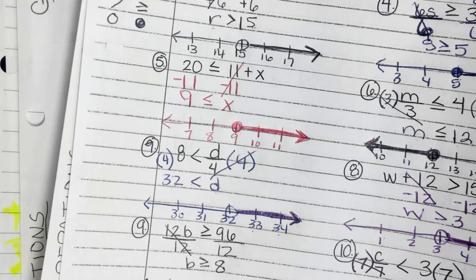Basically, if I write it, you have to write it. We've talked about showing our work on these inequalities and the equations last week. And we have to show the steps. That is the biggest part of it, is showing the steps.